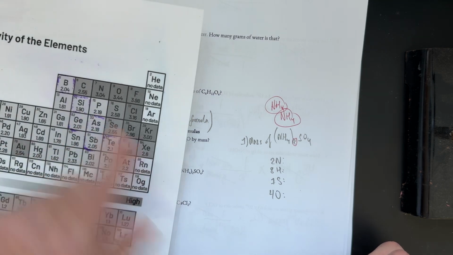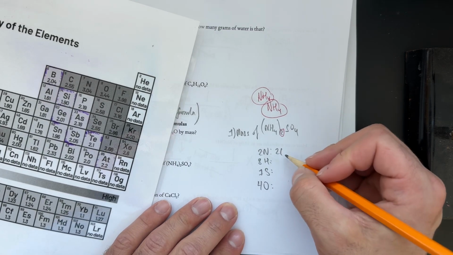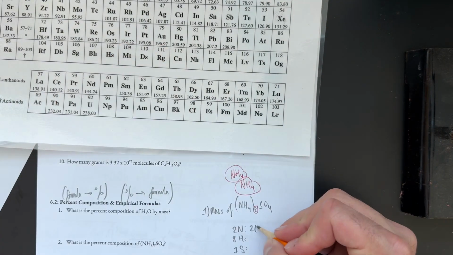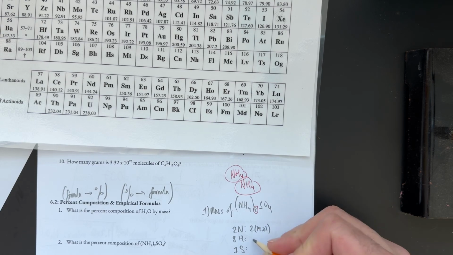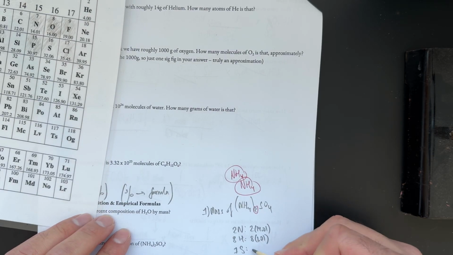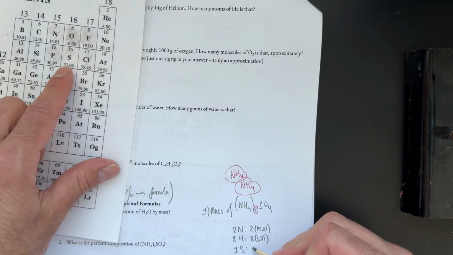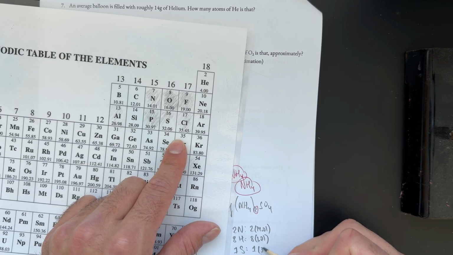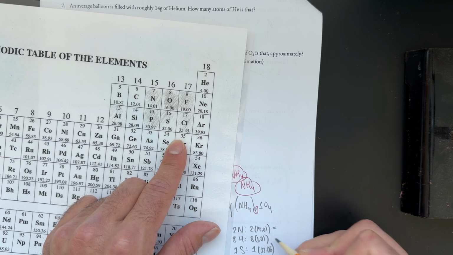So 2 times the mass, oh, sorry, that's an electronegativity chart. Please don't get those confused. The electronegativity chart is very different than the periodic table. It gives different numbers. So 2 times 14.01, 8 times 1.01, sulfur 1 times 32.06, and then 4 times 16 for oxygen.